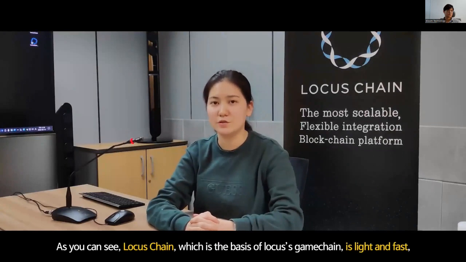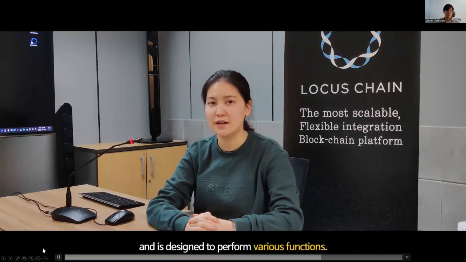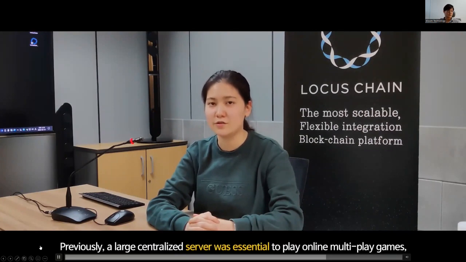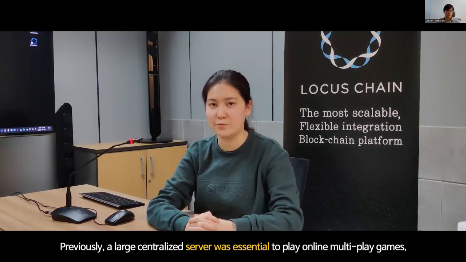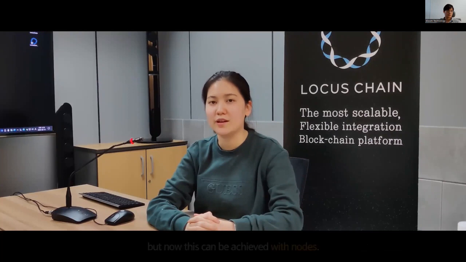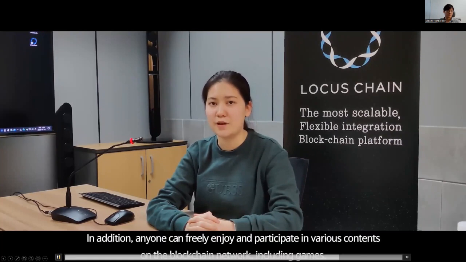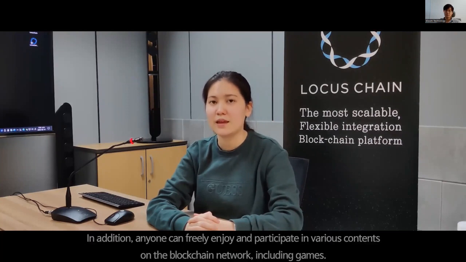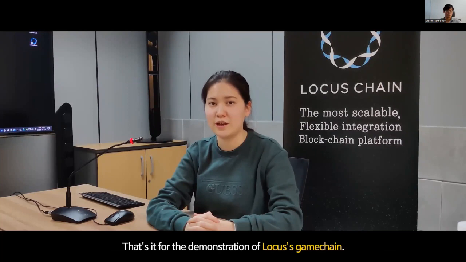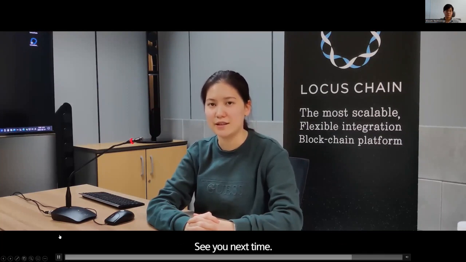As you can see, Locus Chain, which is the basis of game chain, is light and fast, and it is designed to perform various functions. Previously, a large centralized server was essential to play online multiplayer games, but now it can be achieved with nodes. It will connect the world. Anyone can fairly enjoy and participate in various contents on blockchain network, including games. That's it for the demonstration of Game Chain. Thank you for your interest in Locus Chain. See you next time.